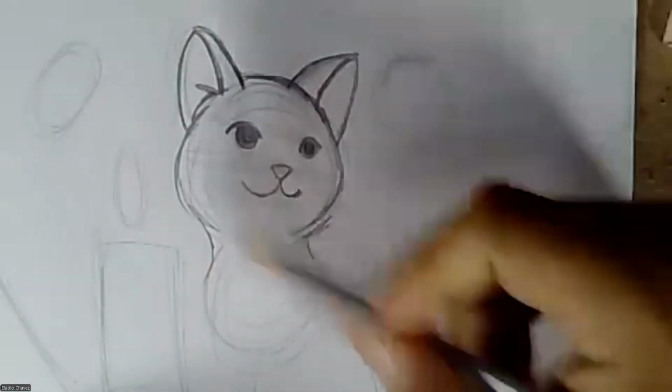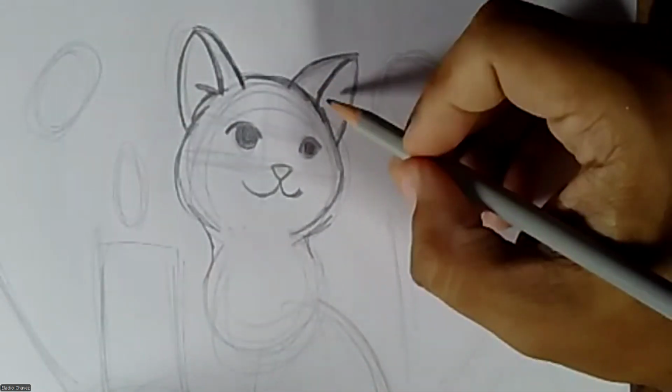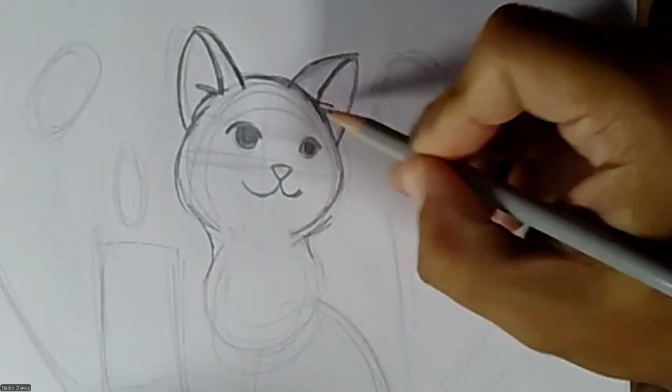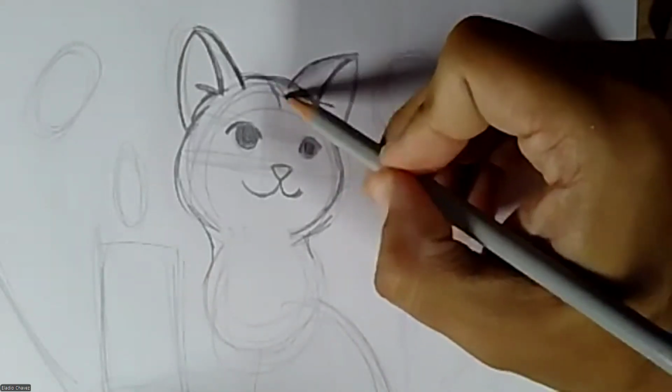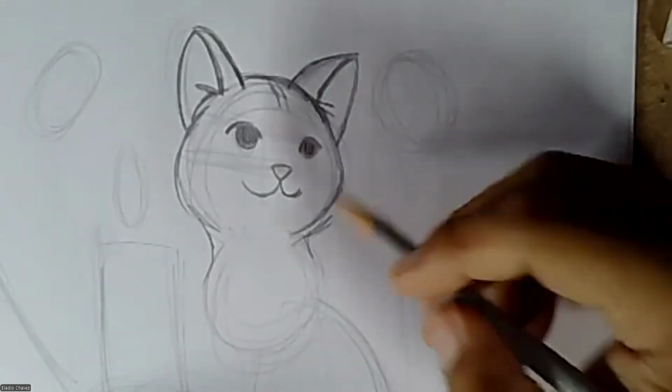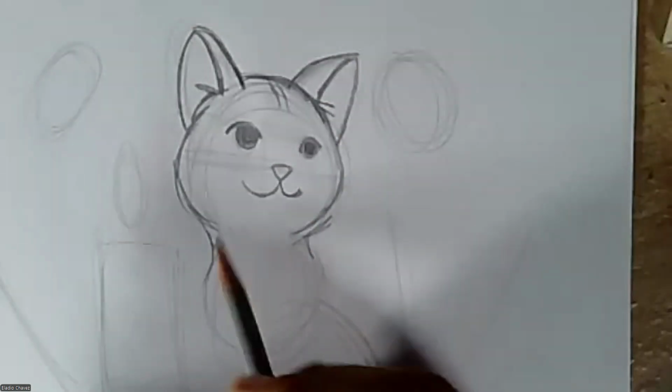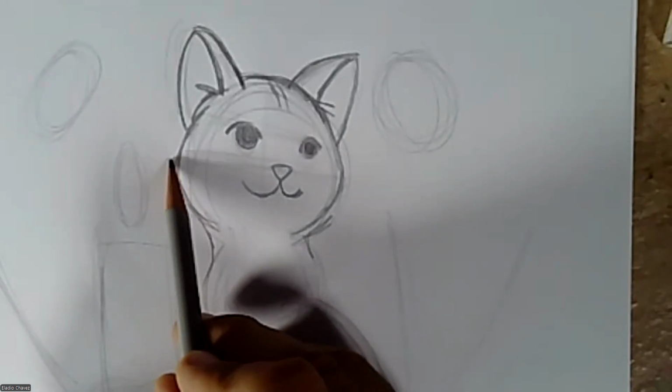So the head, I'm happy with it. Here we go. Yeah, practice, and you've got to find what you like to draw. I'm just drawing, somebody likes cats. Some people might not like cats. Some people are allergic to cats. You've got to find that, and that's the biggest thing too.